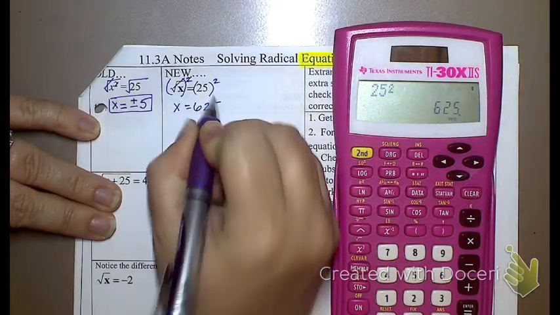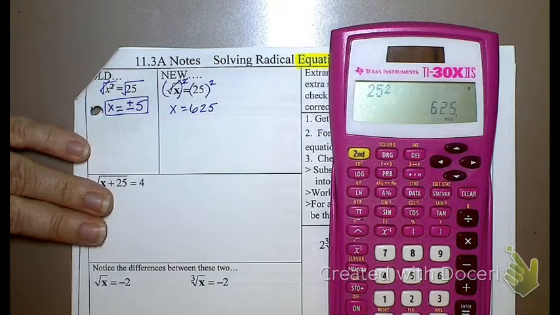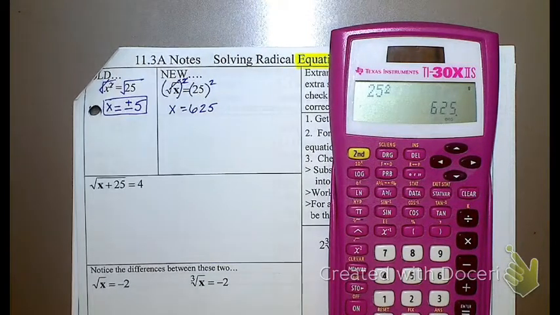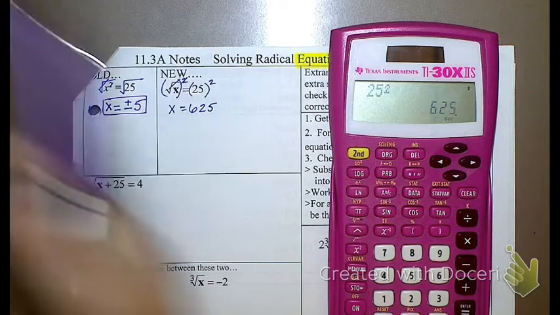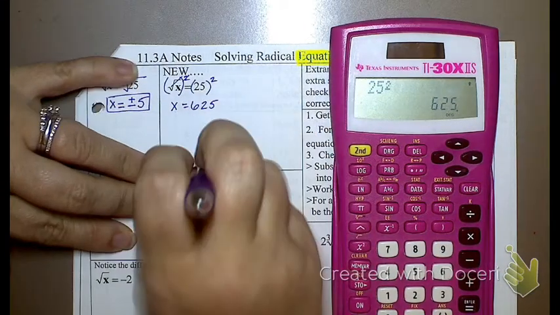Now, one thing about these equations is we always have to check our answer to make sure it works. Okay? Because these can have extraneous solutions. When did we have extraneous solutions before? When we had those problems with fractions and we had to check to make sure that an answer didn't make a denominator equal to 0. Now, we don't have denominators, so I'll show you what it would do to the problem if you had an extraneous solution.